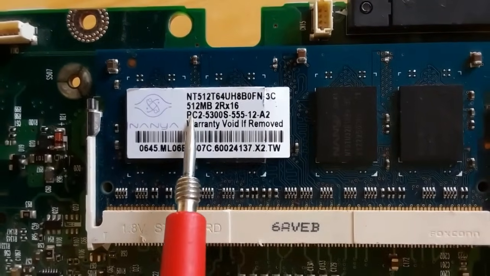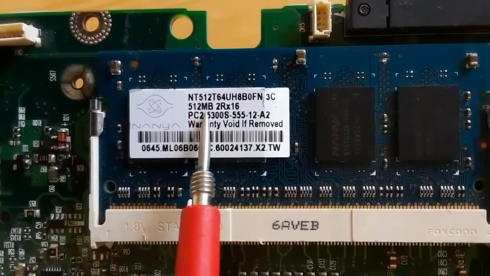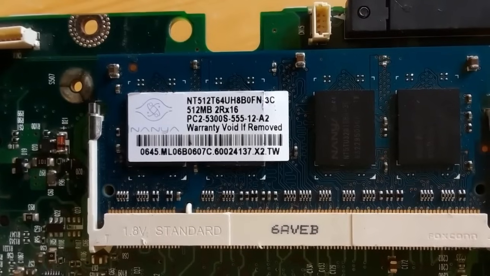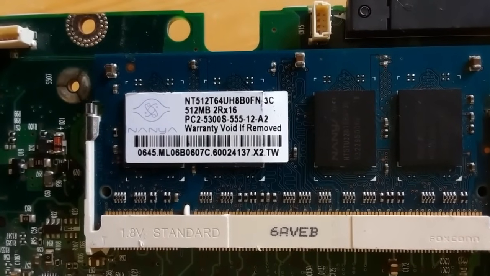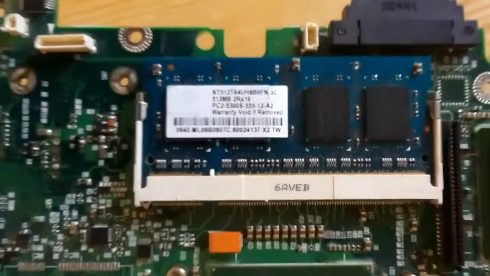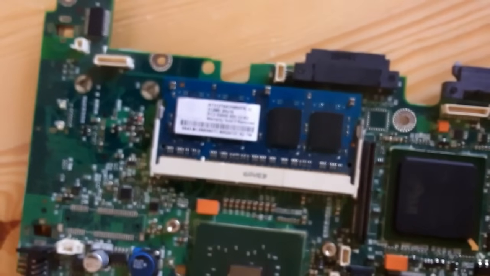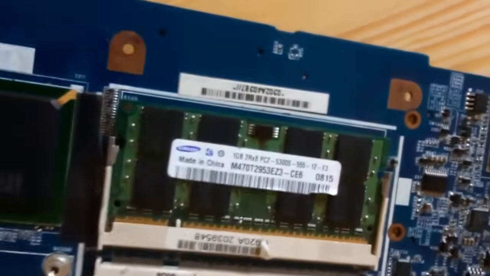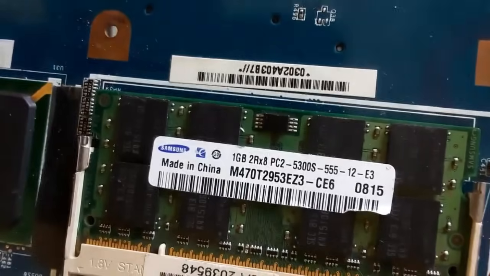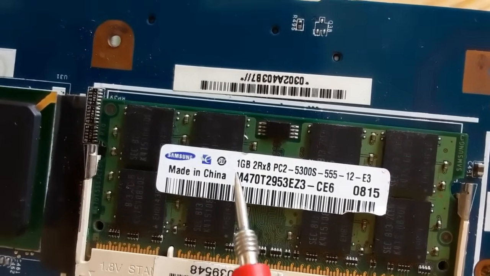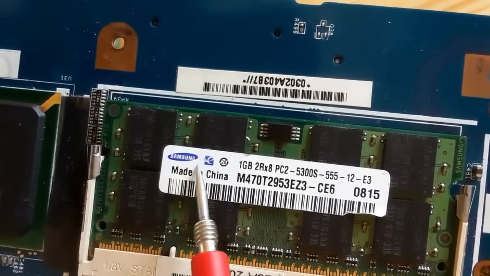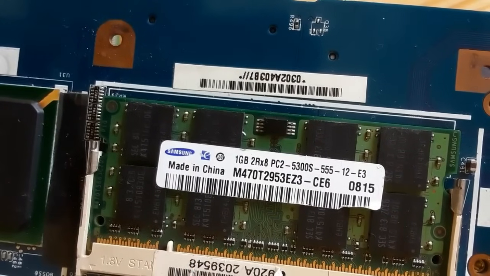This is another motherboard with the same RAM. Here we have, as you can see, its capacity, 512 megabyte. Okay, the capacity of the RAM. There are, of course, many capacities for the RAMs. So let's see this, for example, the capacity for this random access memory. As you can see here, we have 1 gigabyte. This is Samsung. Samsung is the model.